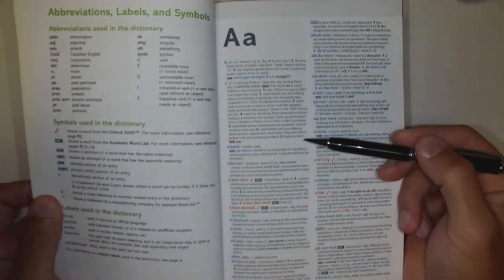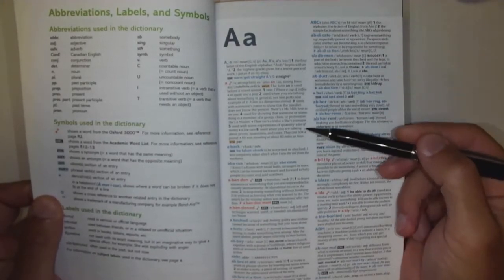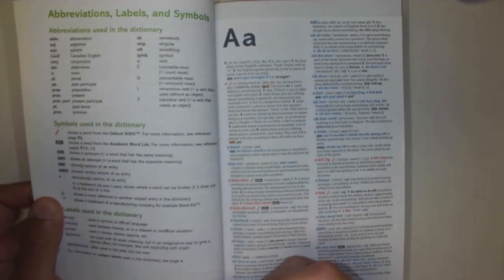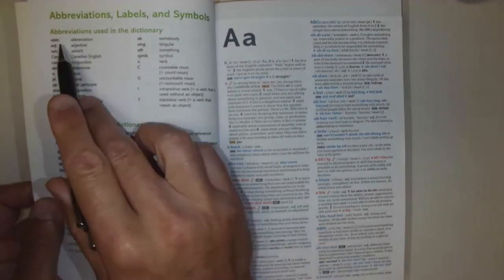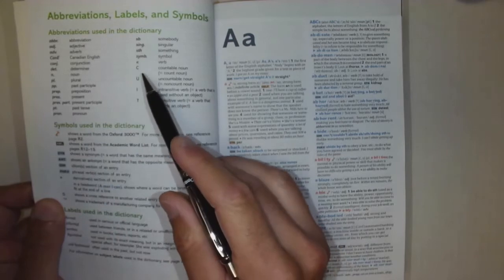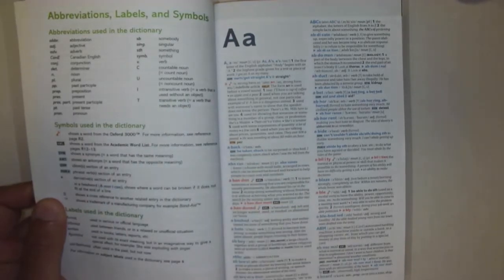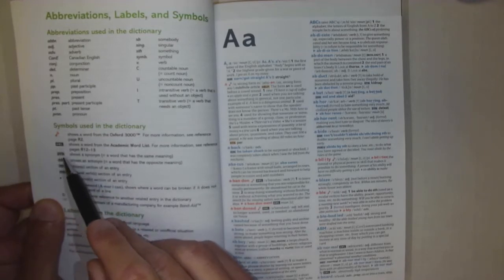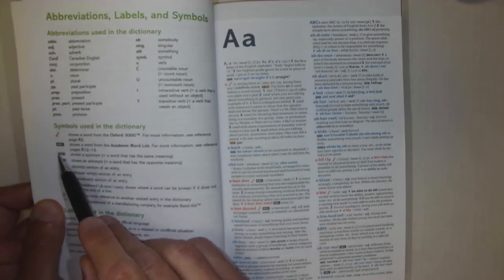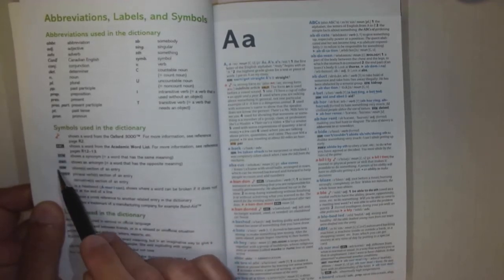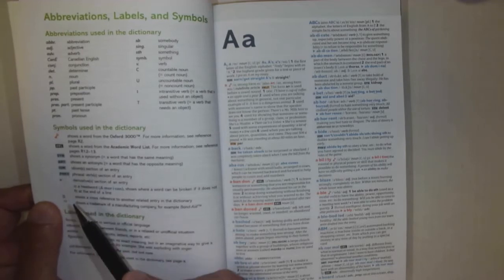If you see a symbol or an abbreviation you don't understand, then you'll want to go back to this page and it will tell you what that symbol or abbreviation means. So we can see here the abbreviations for the different word types, the different noun types or verb types, some of the symbols that they use, like this little key here, or AWL, or this is for synonym, this is for antonym, AWL is for academic word list, IDM is for idiom, PHRV is for phrasal verb, like that.